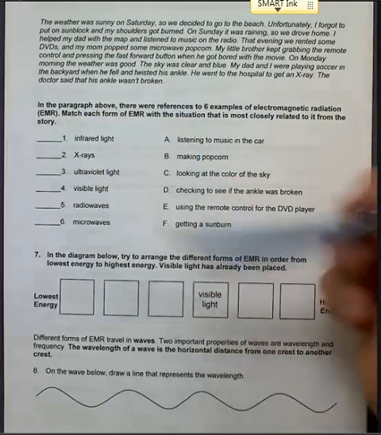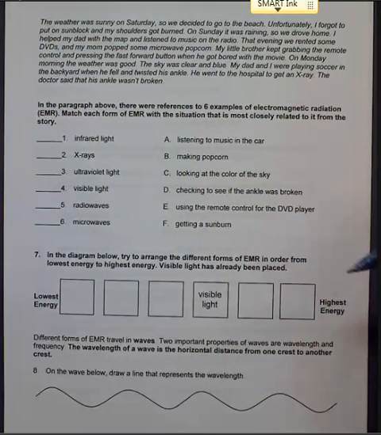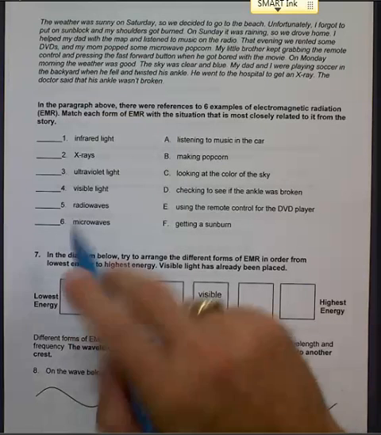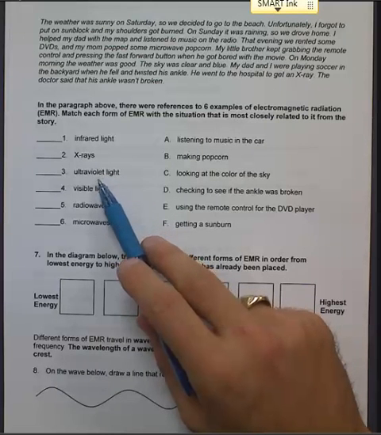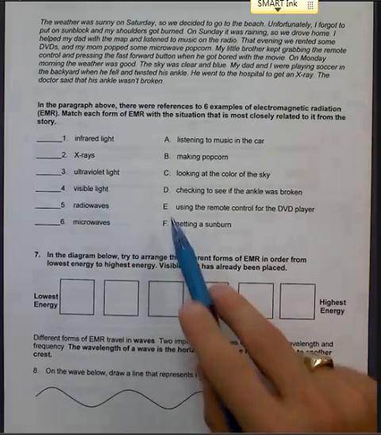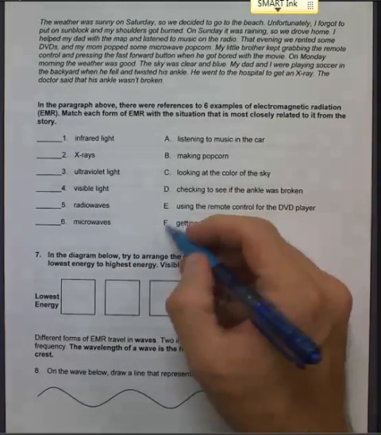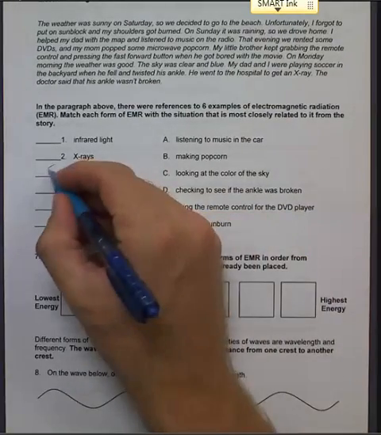Now, there are 6 different types of electromagnetic radiation referenced in that paragraph, and what we're going to do is identify each one of them. Let's go to the easy one. Ultraviolet light is referenced anytime that we go outside, because ultraviolet light is what causes you to get a sunburn. So that's ultraviolet light, and that's going to be F there.